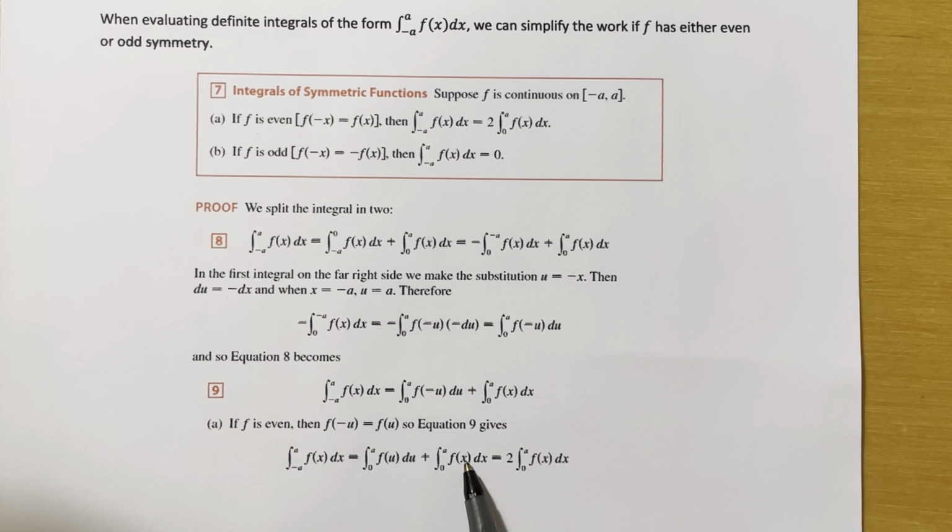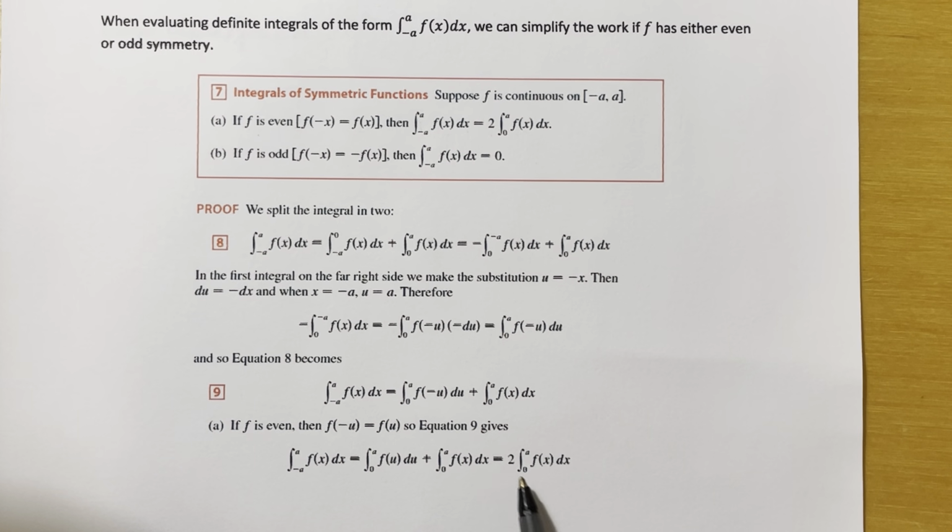And if you recall, the only difference between these two integrands here is the label that we're using on our variable. U's here and x's here. And we said before that these will come out to be the same thing because the labels are just labels. So we're adding the same integral twice, which is where the 2 is coming from.